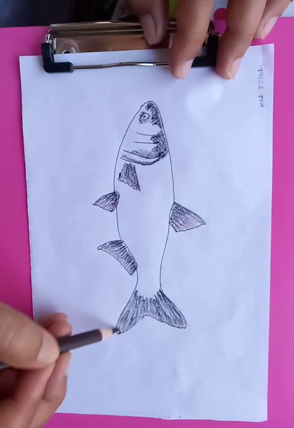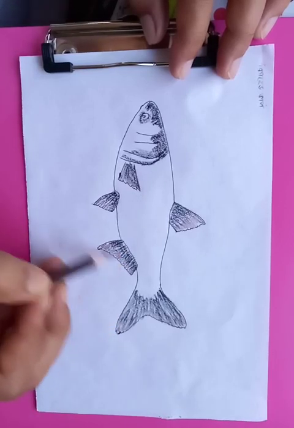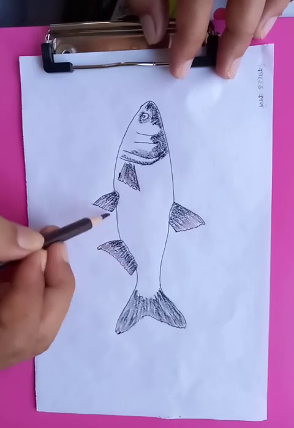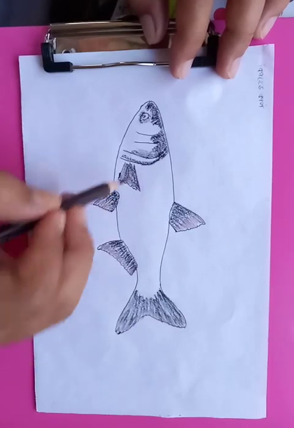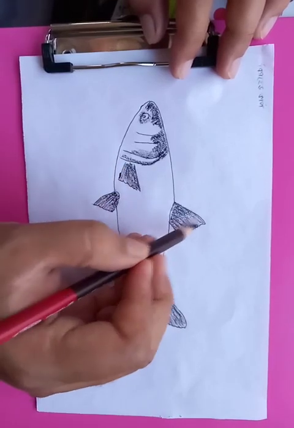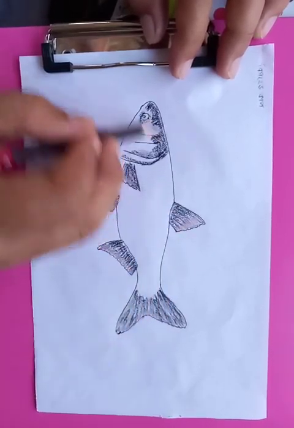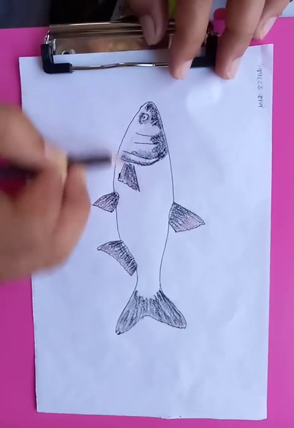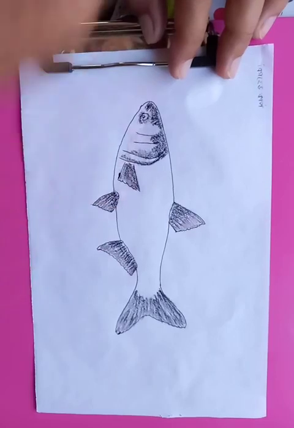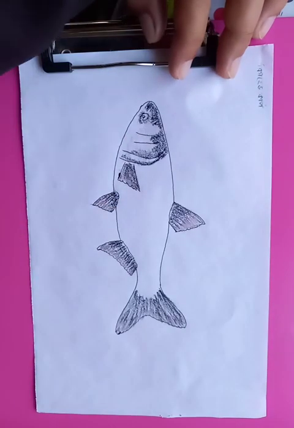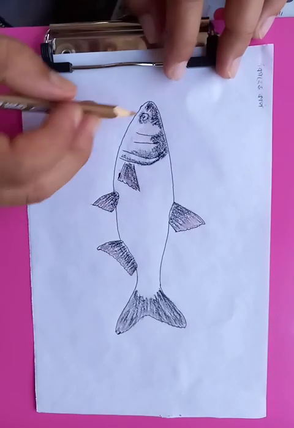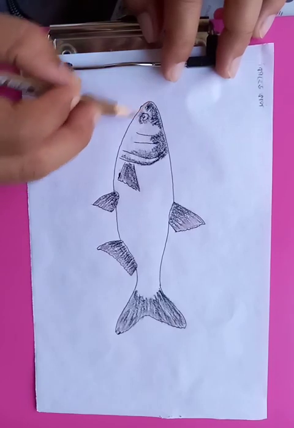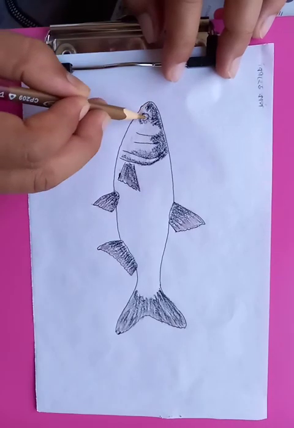So you can see the shades, which is nicely done here. And a light shade in the bottom you can see on the eyes too.